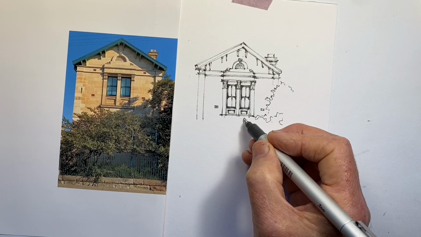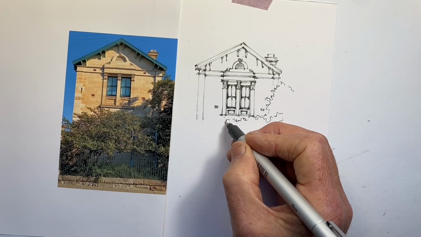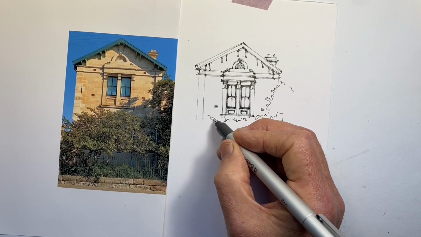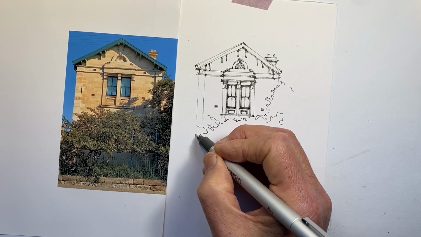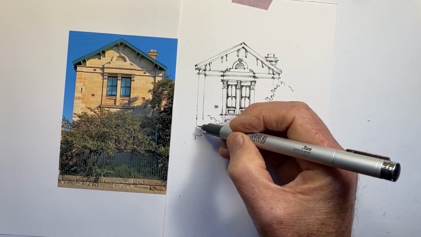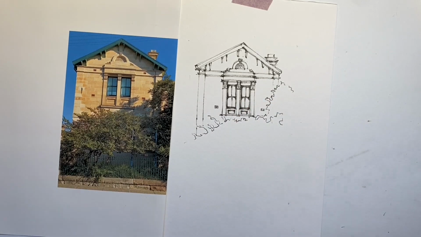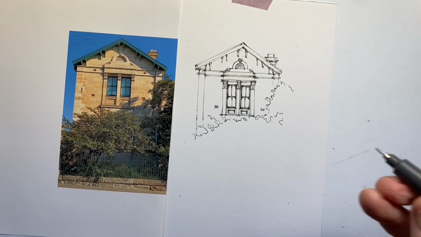So I am quite merciless in critiquing my own work. When I realise I've done something wrong, while I still try and work it to make the drawing look as reasonable as I can, I always pay attention to working out exactly what did I do that wasn't as accurate as I wanted it to be.